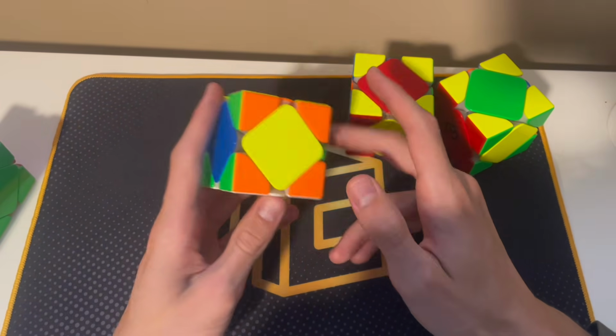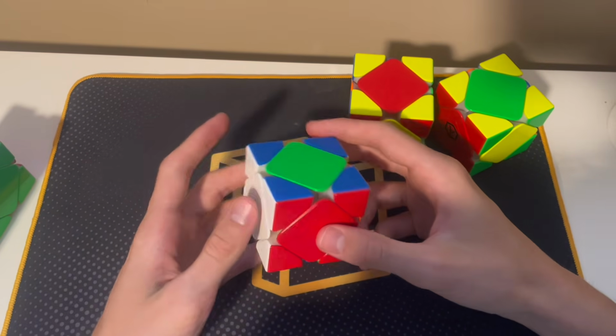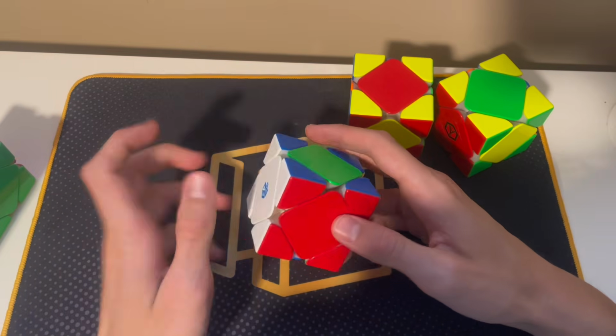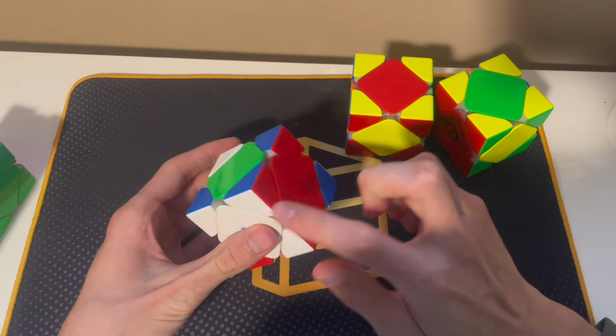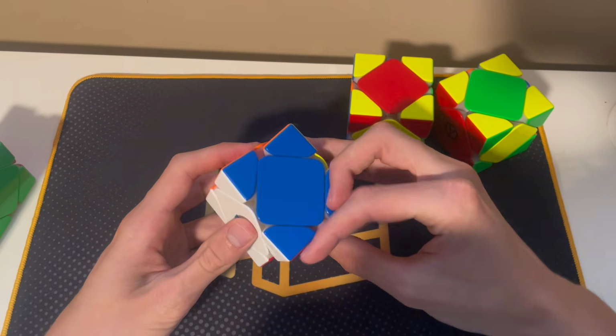Next up, this is triple sledge, and this can be solved using 3 sledges, which is quite fast, but a good alg for this case as well is you can do a B prime, take this corner out, B, and then solve these 2 with that trigger.